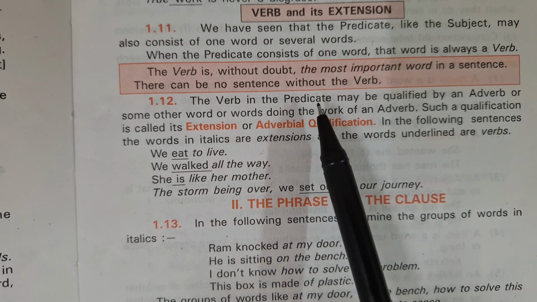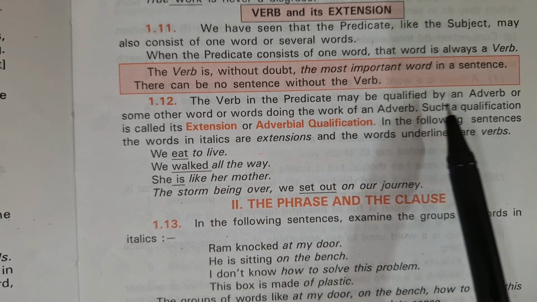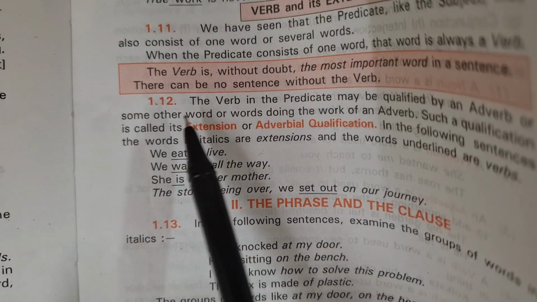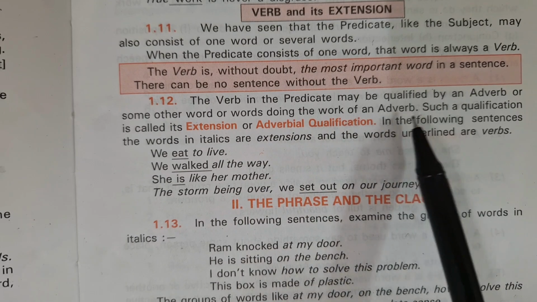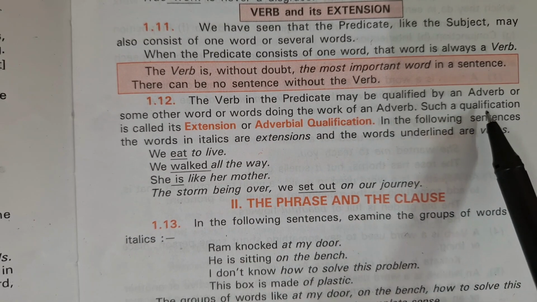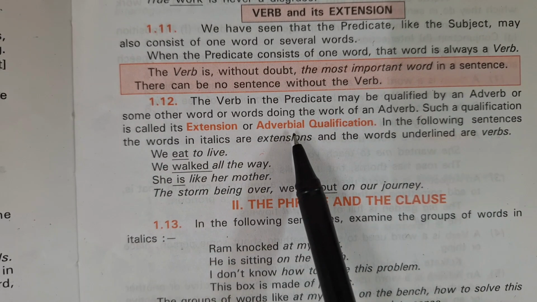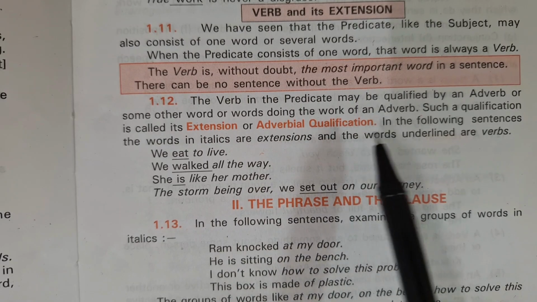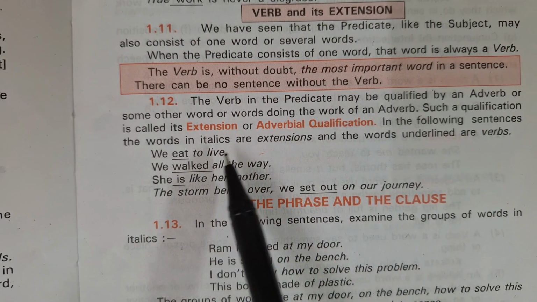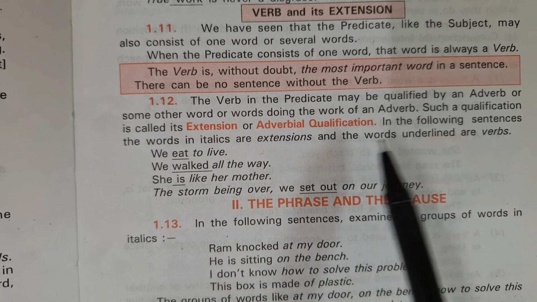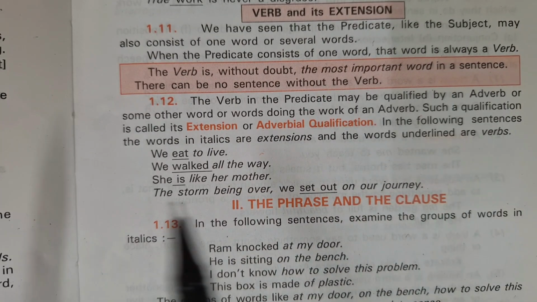Now the verb in the predicate may be qualified by an adverb or some other word or words doing the work of an adverb. Such a qualification is called its extension or adverbial qualification. In the following sentences, the words in italics are extensions and the words underlined are verbs.